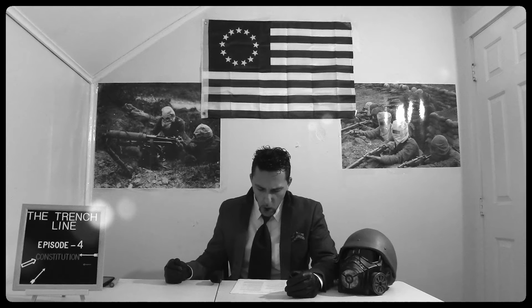Amendment 2. A well-regulated militia being necessary to the security of a free state, the right of the people to keep and bear arms shall not be infringed. Amendment 3. No soldier shall in time of peace be quartered in any house without the consent of the owner, nor in time of war, but in a manner to be prescribed by law.